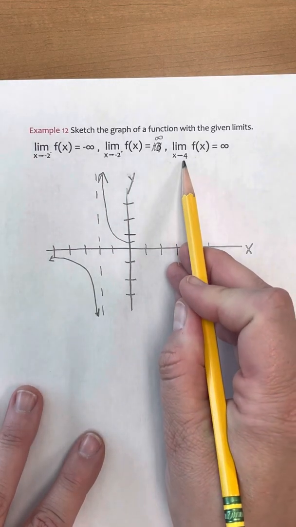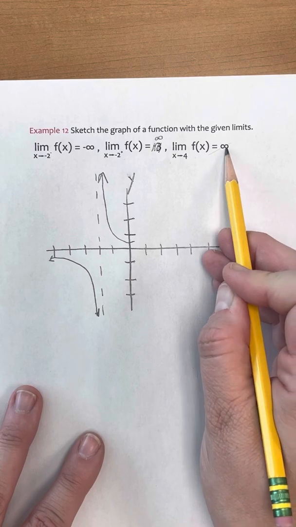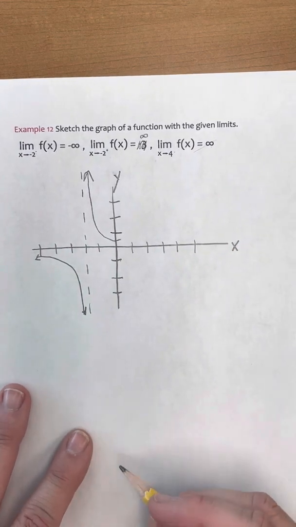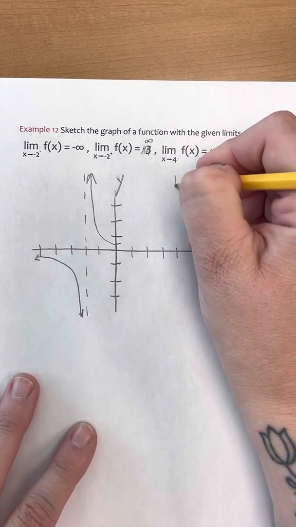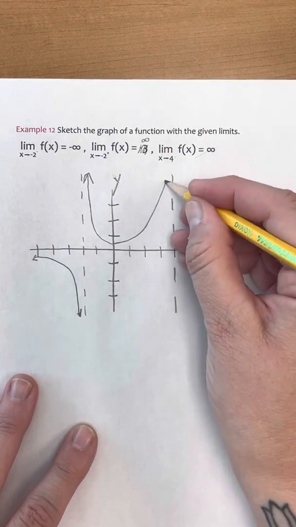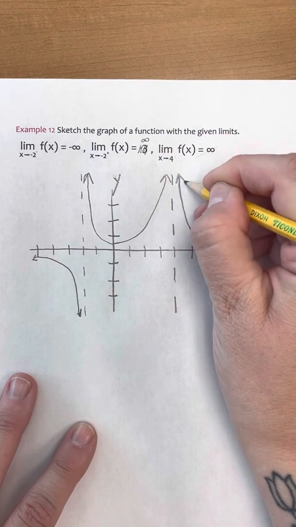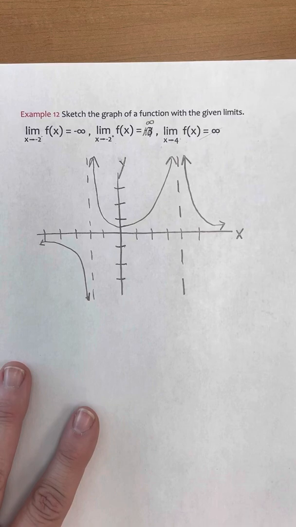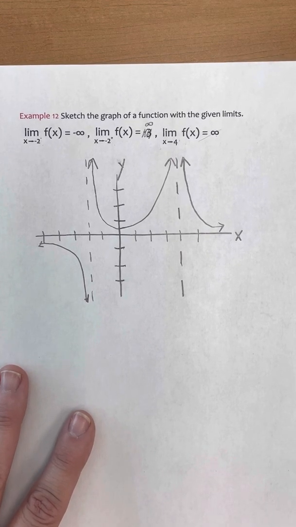Now let's talk about what's going on over here when x is 4. We want to be going up. Notice it doesn't have the little plus or the minus sign. That means on both sides of 4, we want to be going up. So, got another vertical asymptote here. Going up over here, and over here on the other side, on the right, I'm also going up. And so that would be a good example of what we could draw for example number 12.